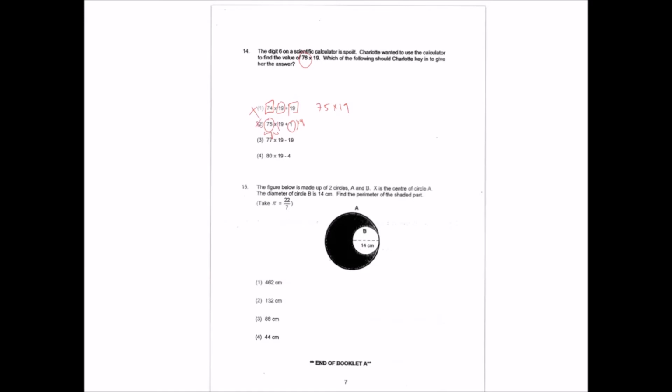Question 3. 77 times 19 is actually 77 groups of 19. And then we minus another 1 group of 19. Alright, so what you have is actually 76 groups of 19. So that is the answer. 76 groups of 19 is 76 times 19 here. And therefore the answer is option number 3.